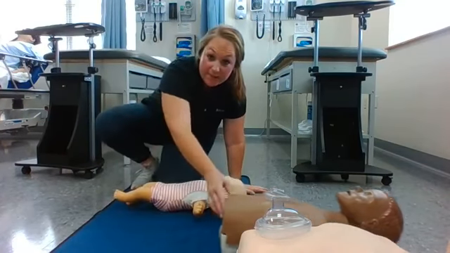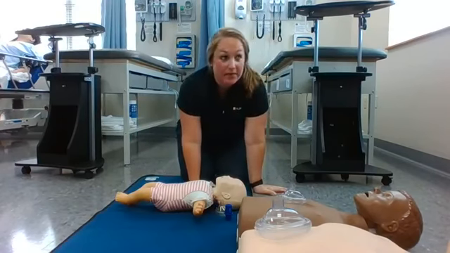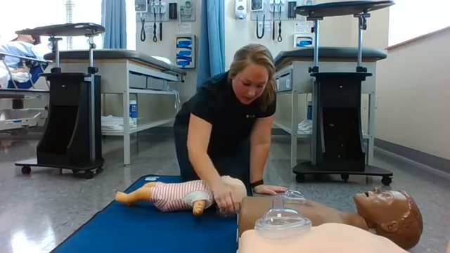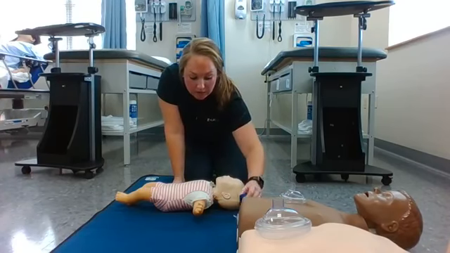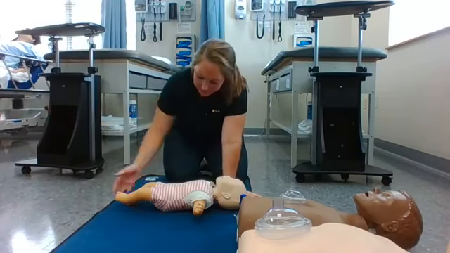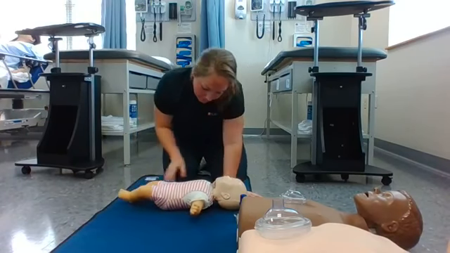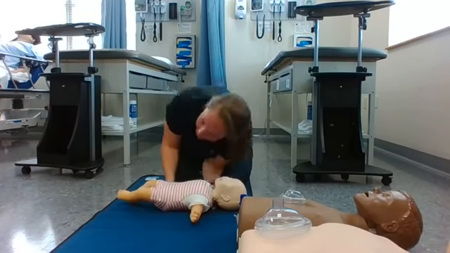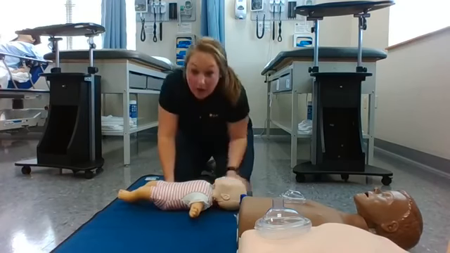So we're going to do the same thing we did with the adults, which is make sure the scene is safe. Then we need to see that the baby is responsive or not breathing, and then we begin. I will do 30 to 2 first, and then I'll show you what the 15 to 2 looks like. Okay? Scene is safe. Baby, are you okay? Can you hear me? Are you okay? Checking the pulse. I don't feel a pulse. I don't hear them breathing. So I'll begin CPR, and I've called 911.